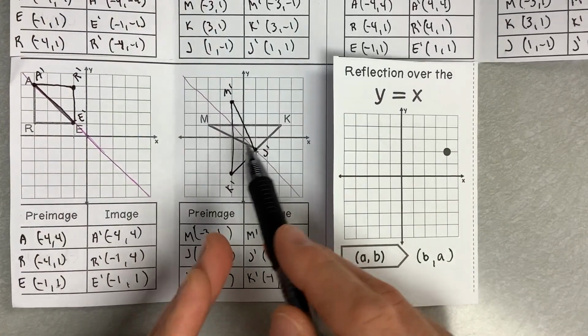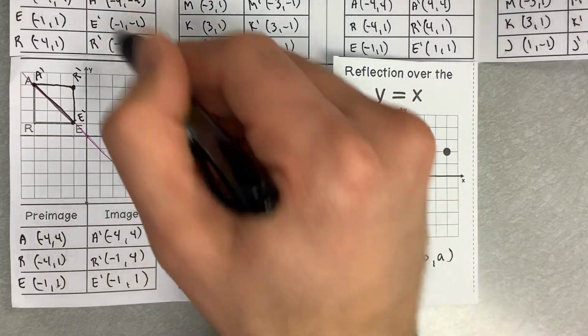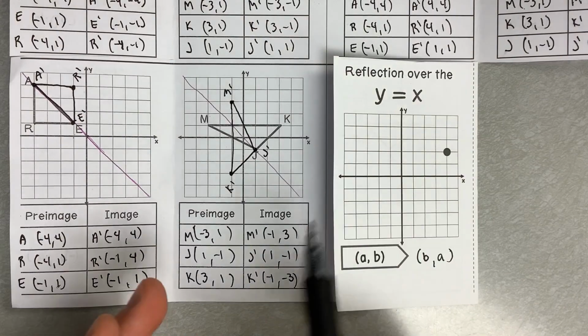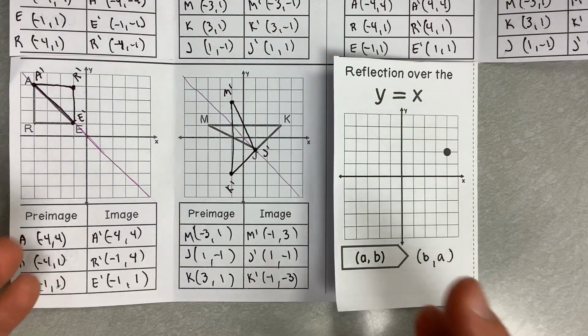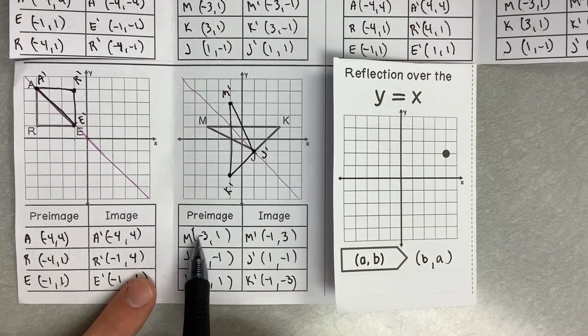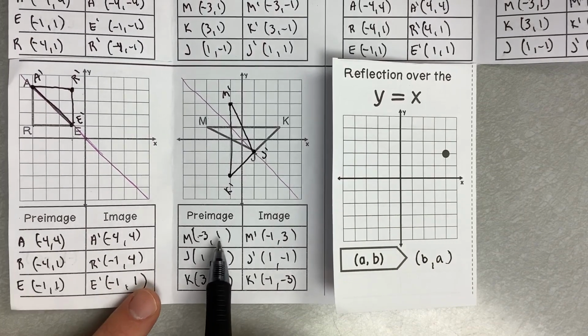Now, it does look weird on the graph because, again, the line of reflection is going through my object. But again, when you follow this quick rule, it's actually not that bad. So I have all my points, right? M, J, and K. I switched them and took the opposite sign.